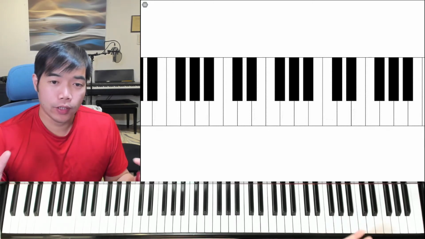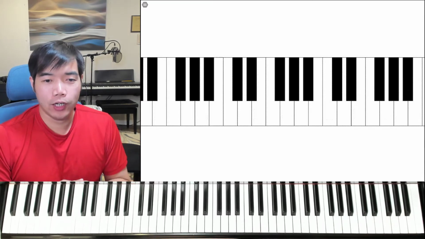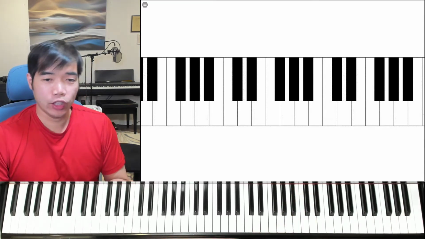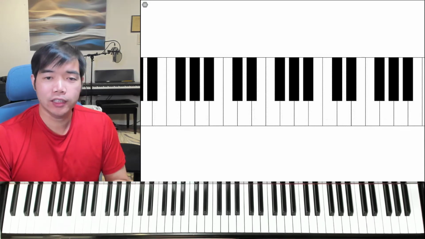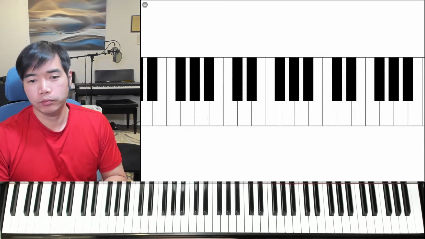Now, this video is on the very basics, so if you don't know anything about intervals, this is where you want to be. So to start off with, intervals refer to the distance between two notes.